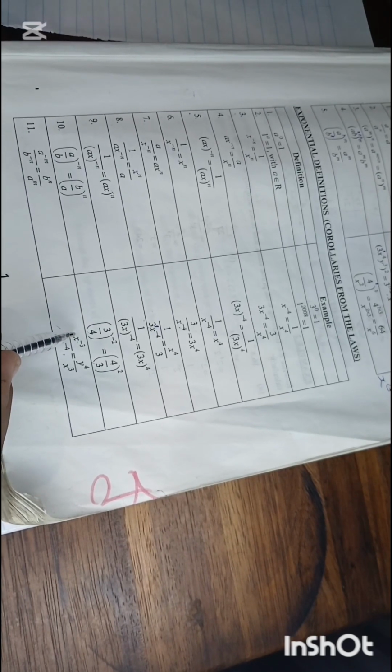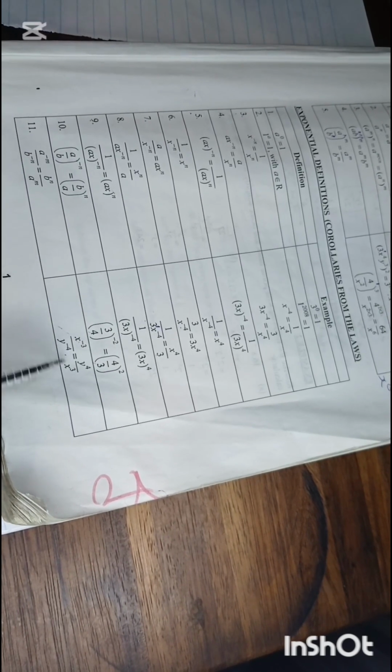The example, so it's like we are switching here, because this one is negative and that one is negative. The x to the exponent negative 3 goes down, the y to the exponent negative 4 goes up there, like this. So this is the example. We're going to take this x exponent 3 down, then y exponent 4 on the numerator, like this.